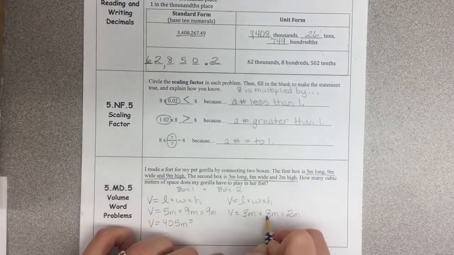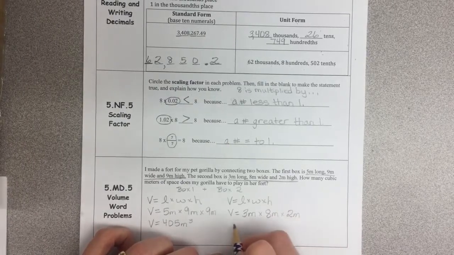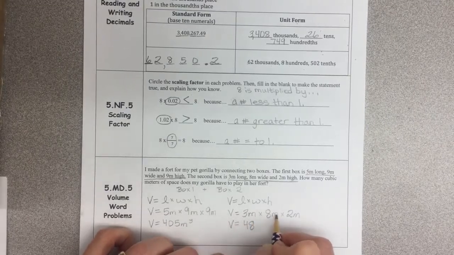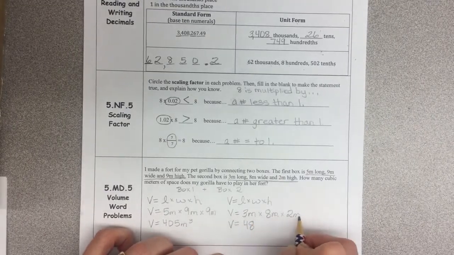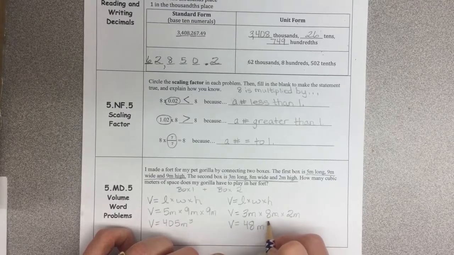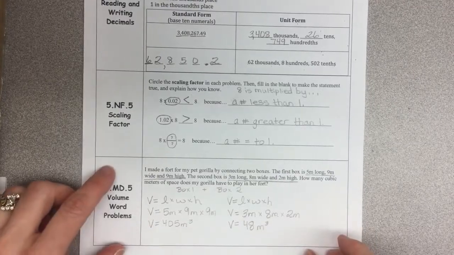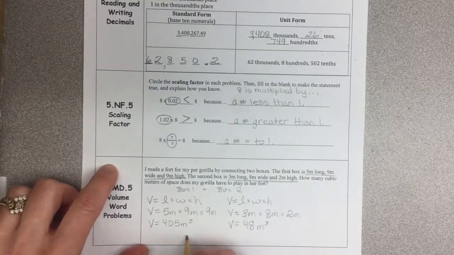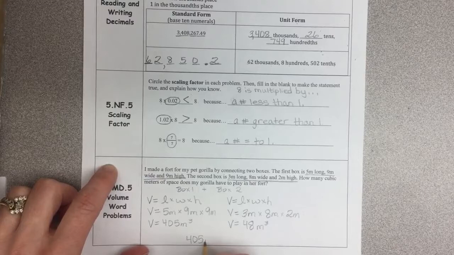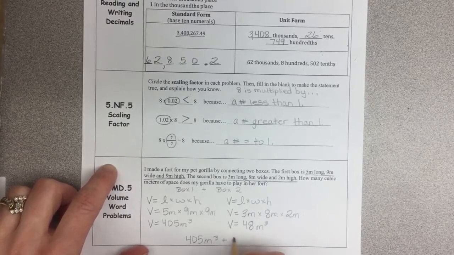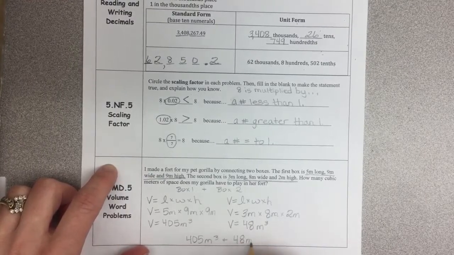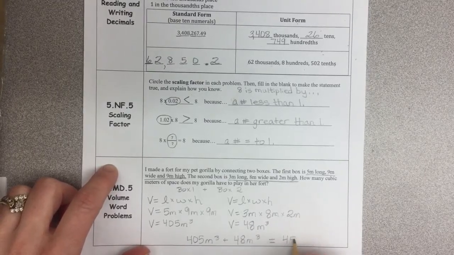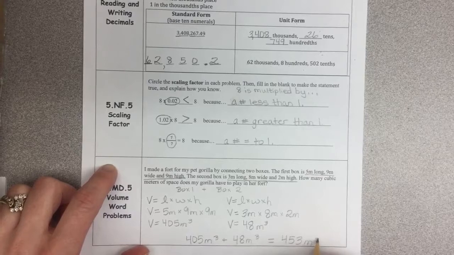And 3 times 8 is 24, times 2 is 48. So the volume of box 2 is 48 meters times meters is meters squared, times meters again is meters cubed. Now the volume of both boxes together would be the 405 meters cubed plus the 48 meters cubed, which we know equals 453 meters cubed.